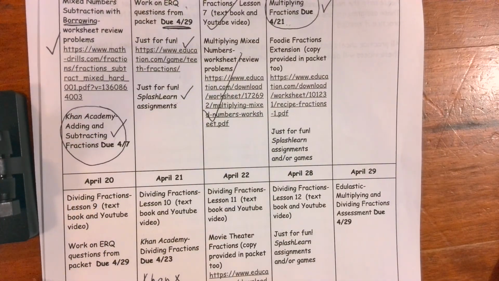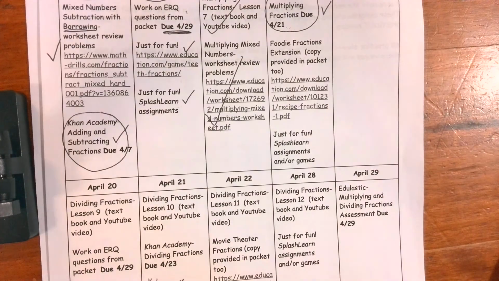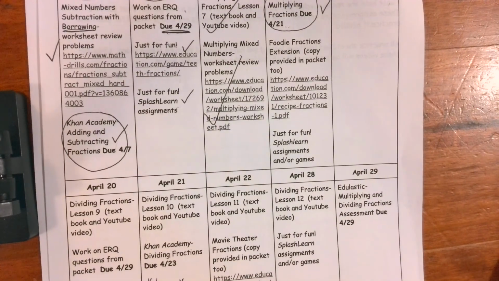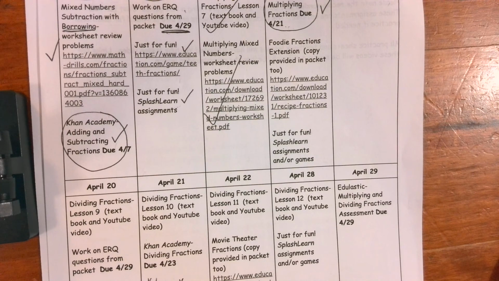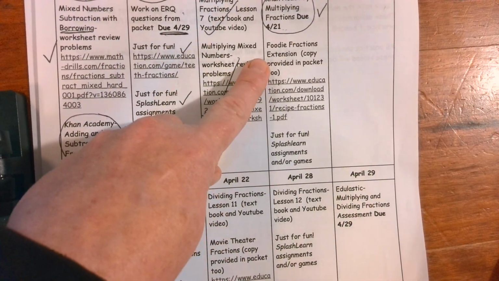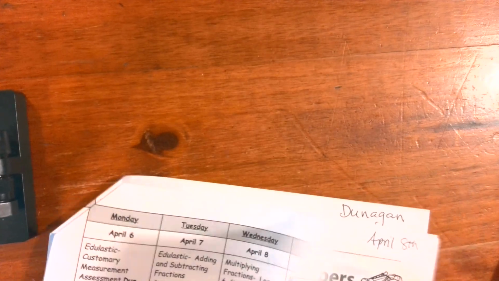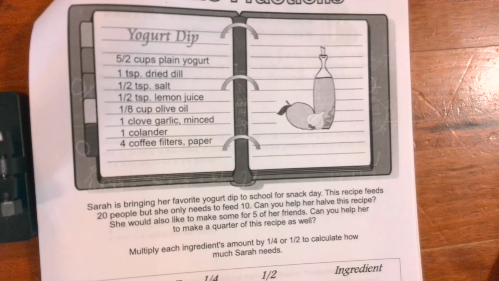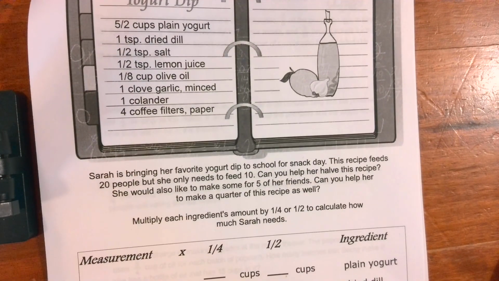All right, so we have worked on multiplying mixed numbers as a function or a thought of scaling, doubling, tripling, or cutting in half, halving. That's another big one, to half something, which is exactly what we're going to work on in foodie fractions. So we're going to put in your packet and find them. Aurelie, this is for you, my dear. Foodie fractions. And this is a yogurt dip. You're welcome to make this yogurt dip. I haven't tried it, but I've done some similar ones, and I think it would probably be pretty delicious.